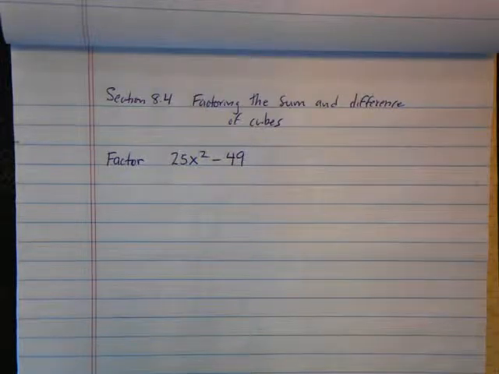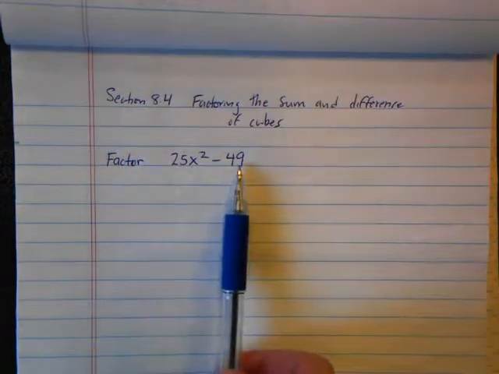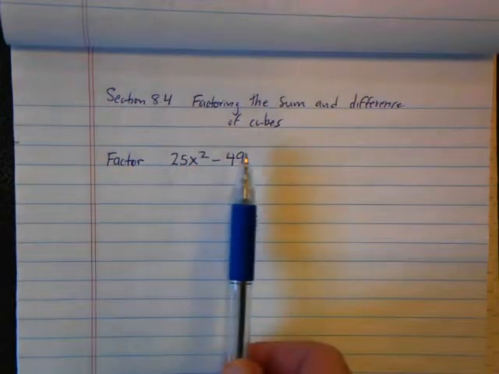So what did we do after we looked for greatest common factor? We try to do FOIL backward. That's exactly right. And on this one, we notice that we only have 2 pieces. And you should notice something special about these 2 numbers.